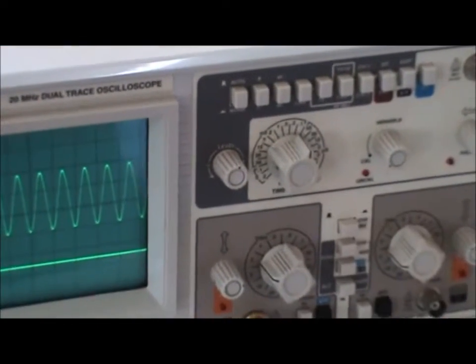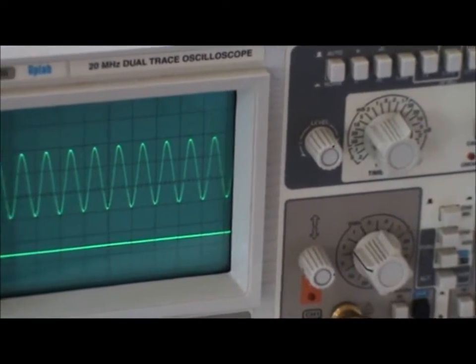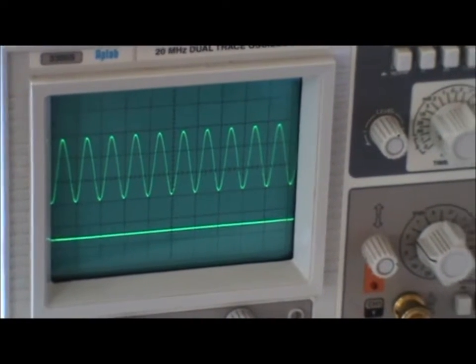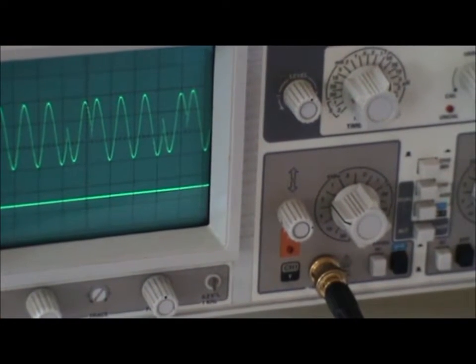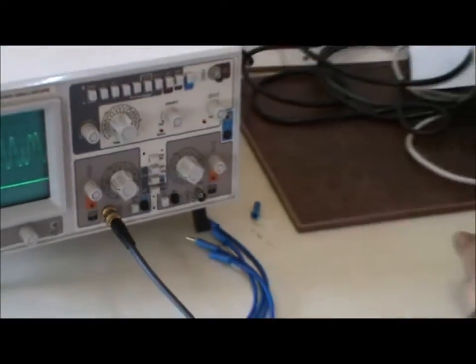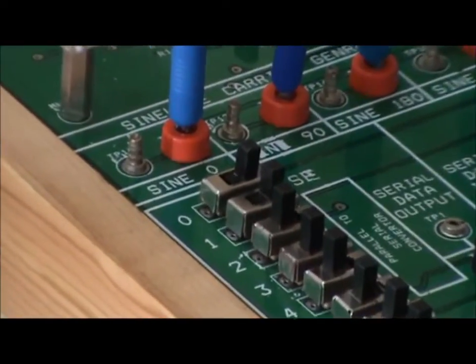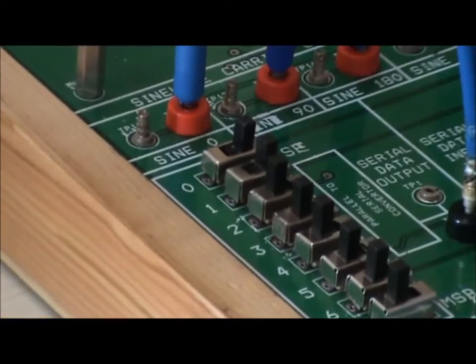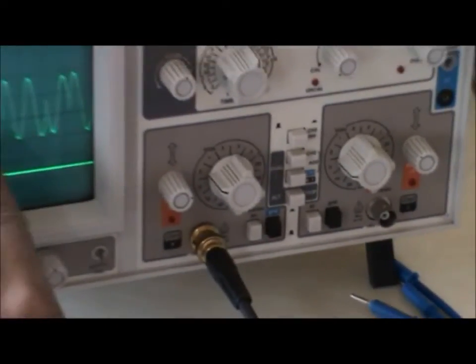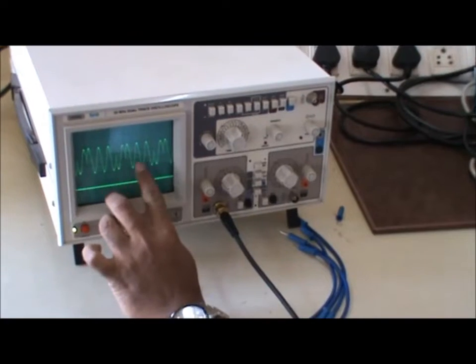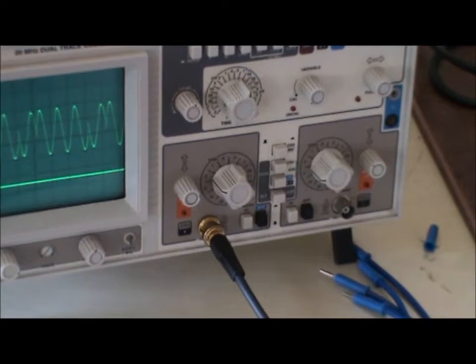Now I am making the first group, the first 2 bits, 1 1. That corresponds to sine 180 degrees, so the third signal should go to the output. That is what we can see here: one signal with a 180 degree phase shift compared to the others. This shows quadrature phase shift keying.